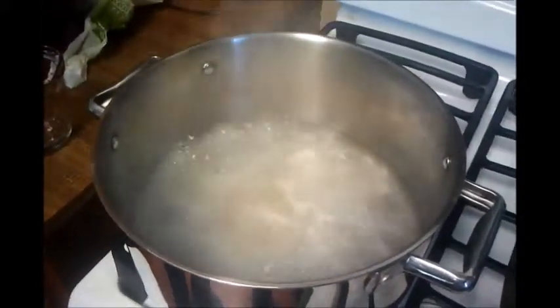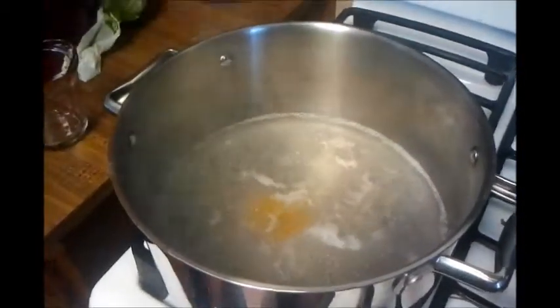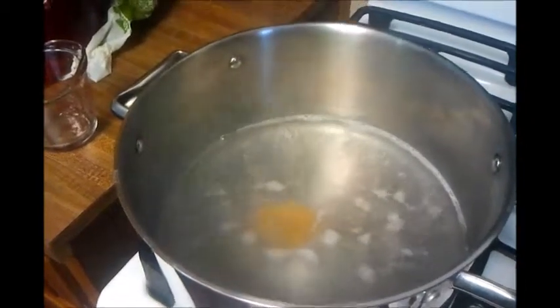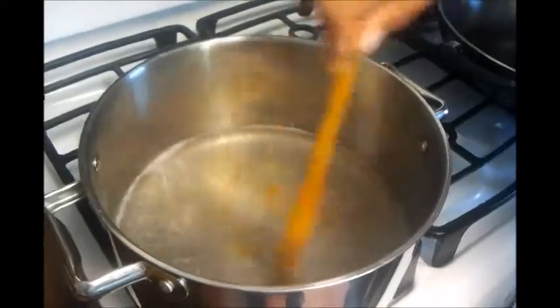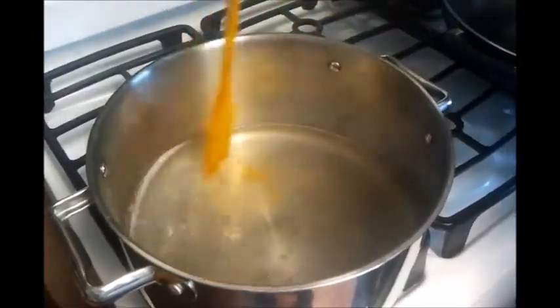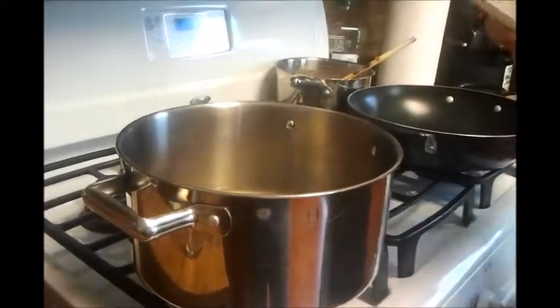The chicken broth is mixing with the boiled water, which is creating an aqueous solution. The chicken broth is ionizing in the water, which means the molecules from the chicken broth are mixing with the water. We're going to stir the chicken broth into the water, which acts as a catalyst that speeds up the ionization. It's now reached 100 degrees Celsius. We are going to add in our udon noodles.